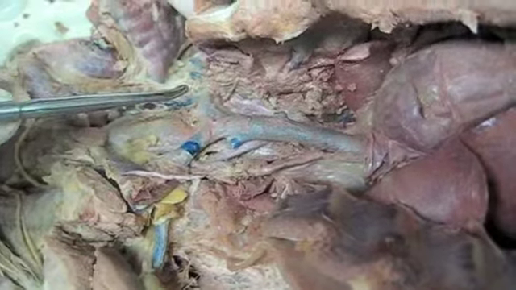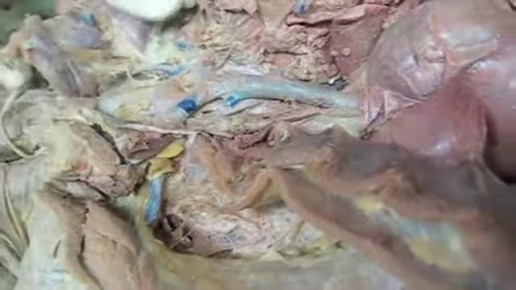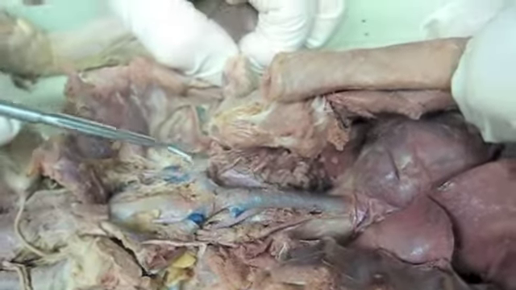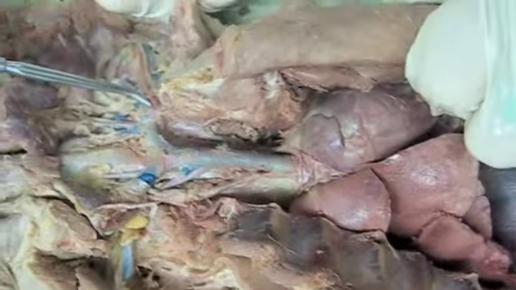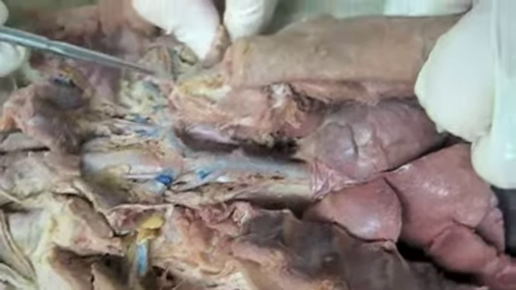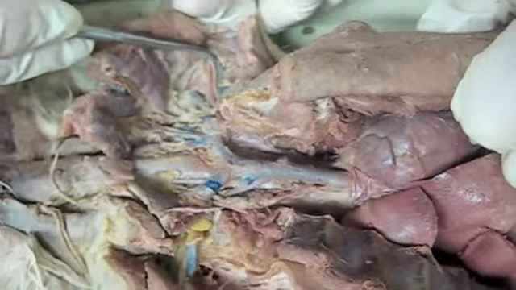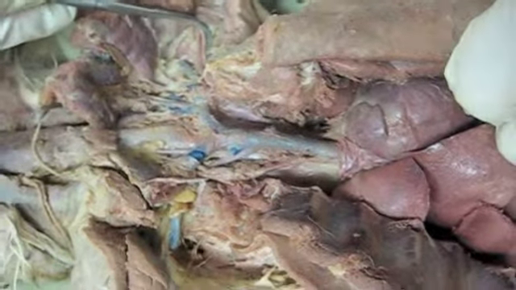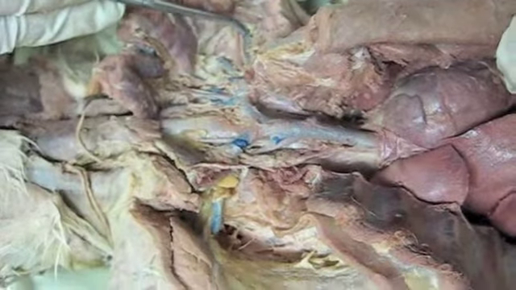So then the other branch that's coming off here and going out into the arm is this one. Initially when it comes off, it is the subclavian vein. Then when it gets out into the middle of the arm, it is the axillary vein. And then when it gets way out here into the arm, it is the brachial vein. So subclavian, axillary in the middle, brachial out here.